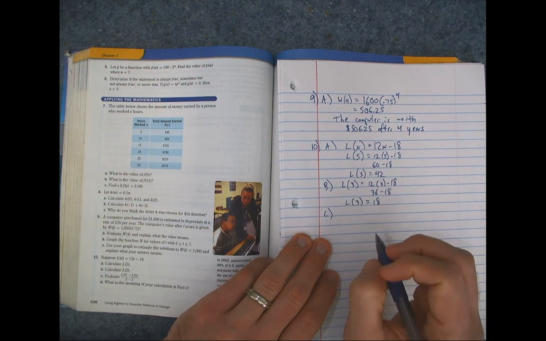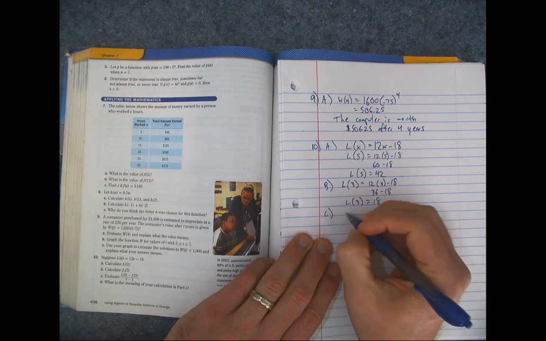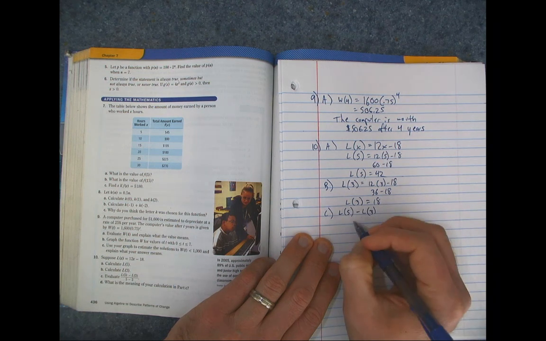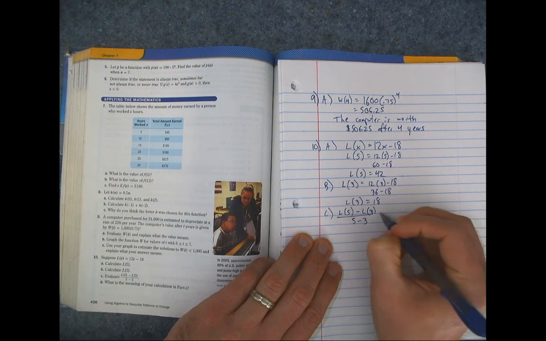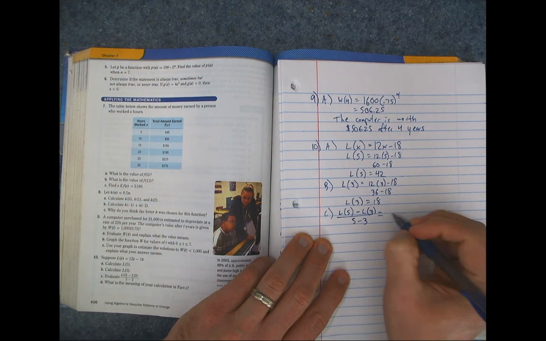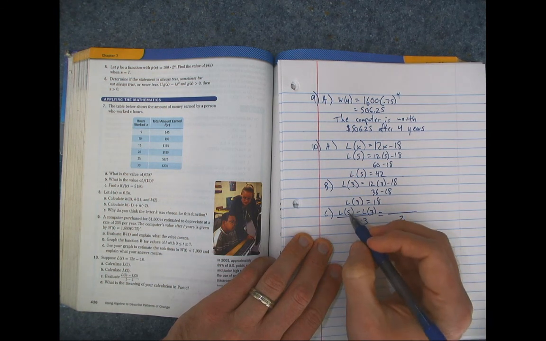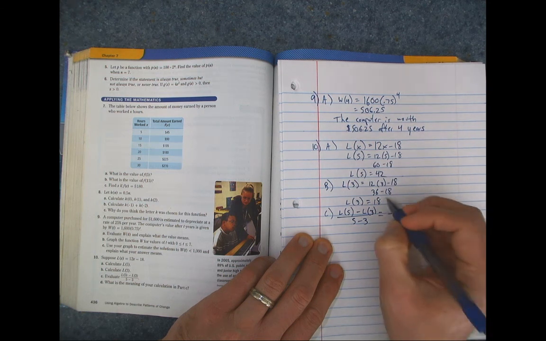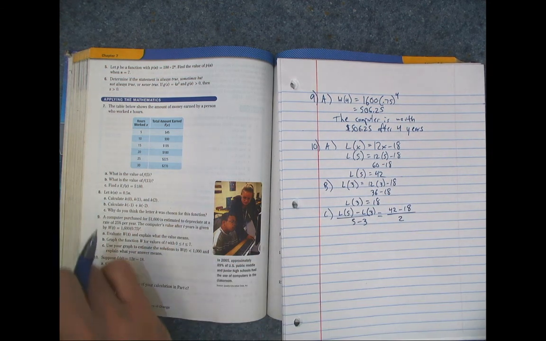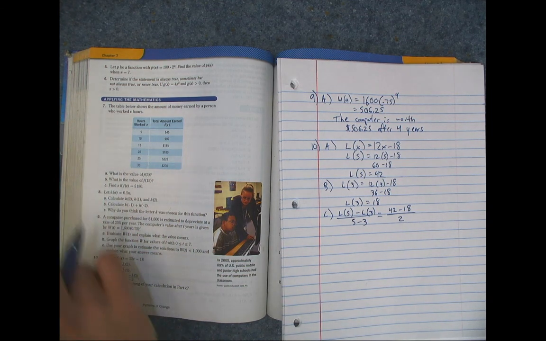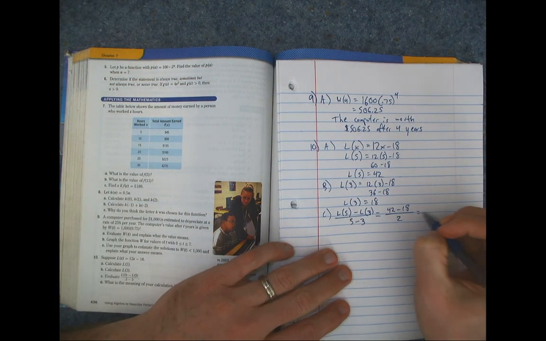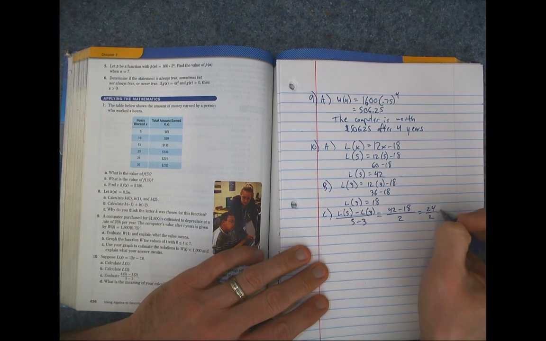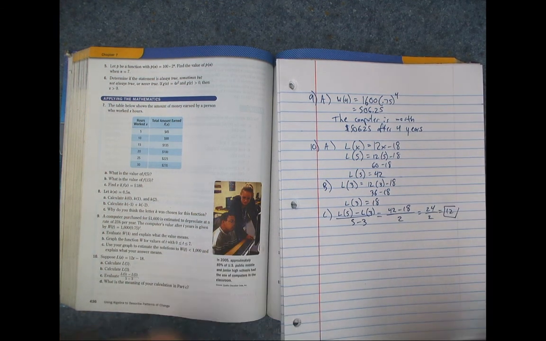And C, we're going to take L of 5 minus L of 3, and we're going to divide that by 5 minus 3. So if I go ahead and simplify over here, I'm going to get 2 on the bottom. And we already know L of 5 is 42, and we know L of 3 is 18. So we just got to do 42 minus 18 on top, and that's 24. And the last thing you want to do is just divide that. So 24 divided by 2 is 12.